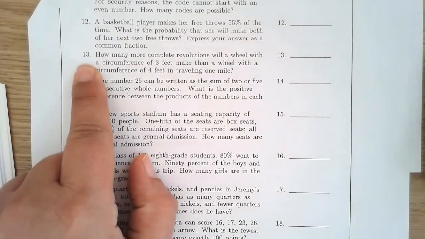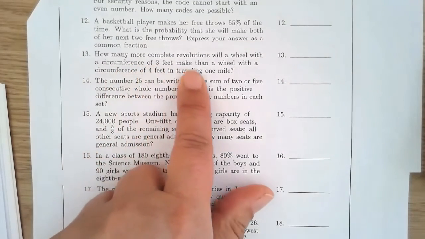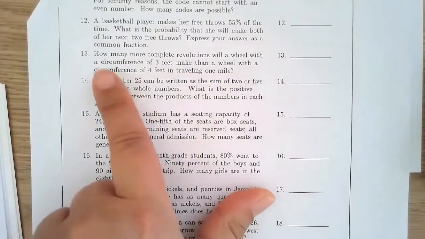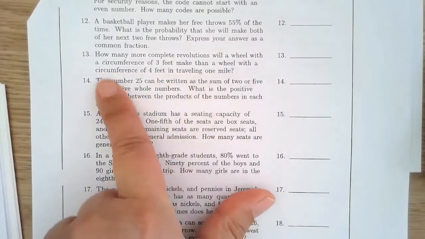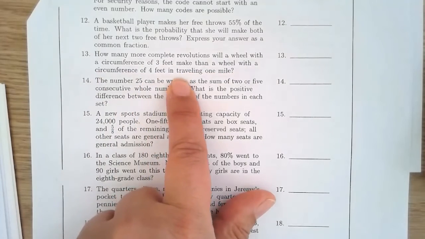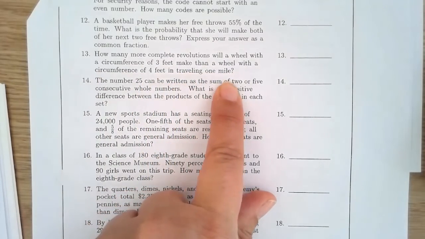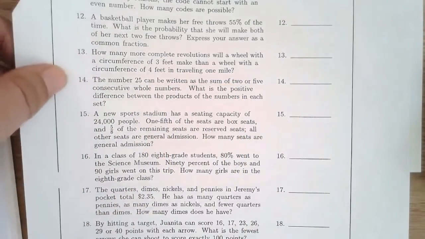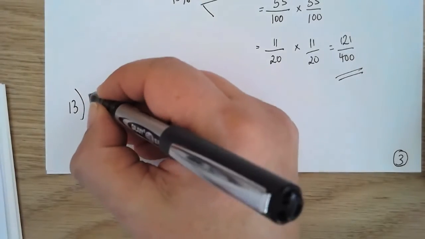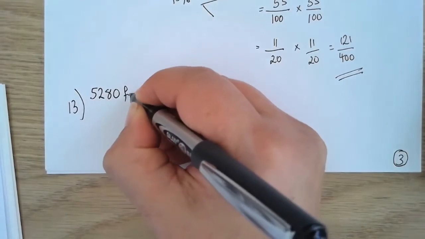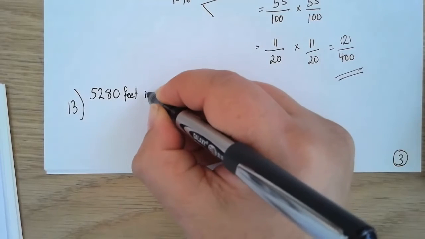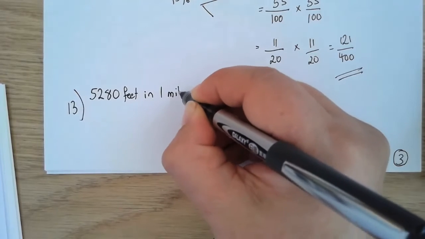Question 13. How many more complete revolutions will a wheel with a circumference of 3 feet make than a wheel with a circumference of 4 feet in travelling 1 mile? Key bit of information that you need from this is that there are 5,280 feet in 1 mile.